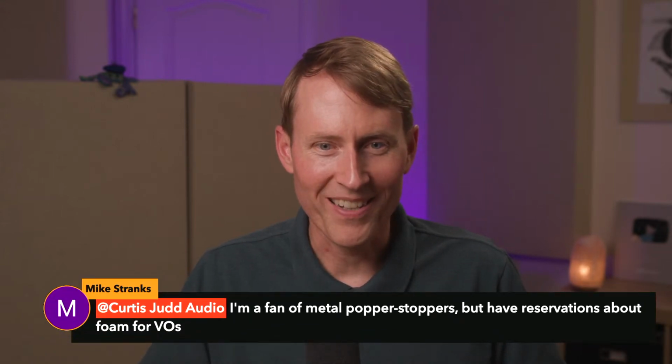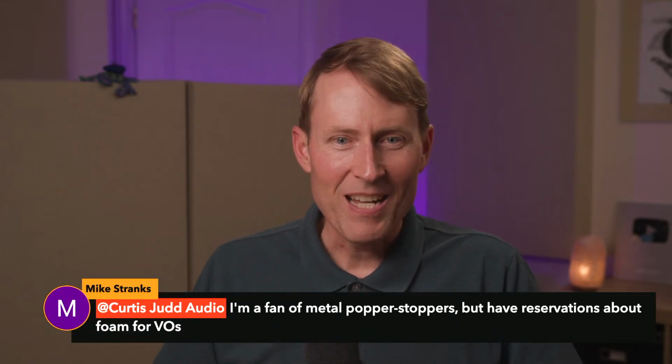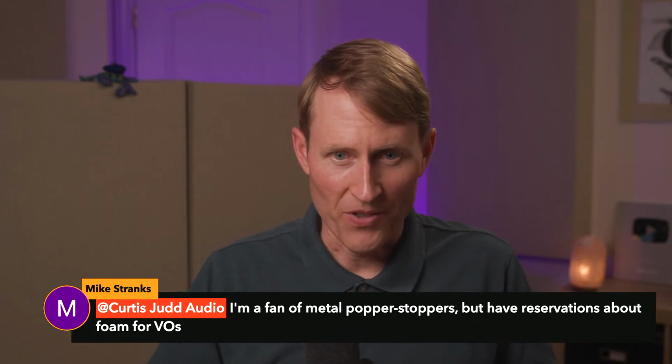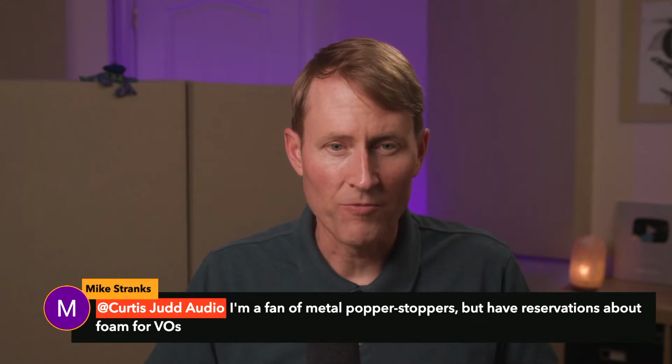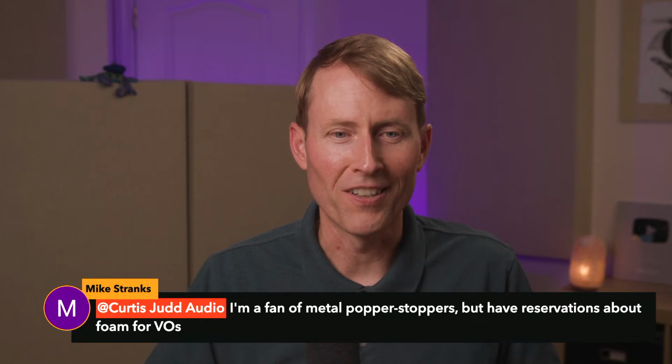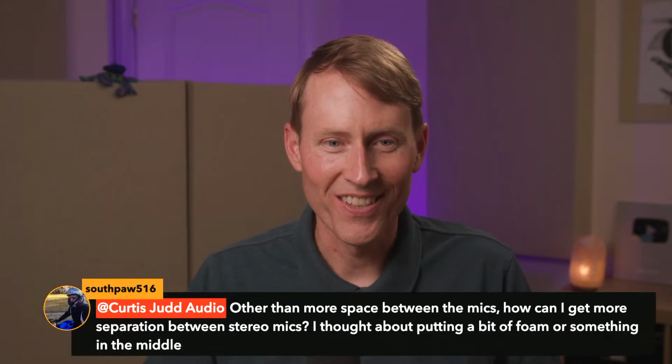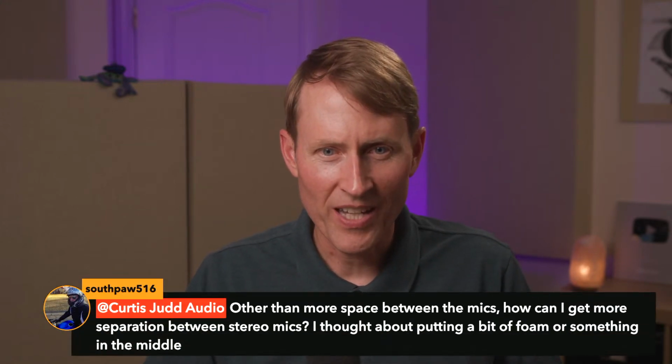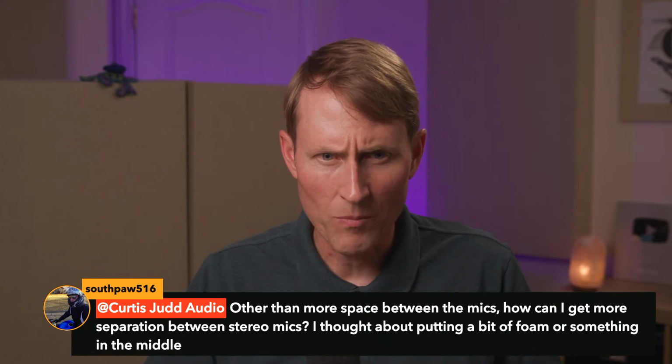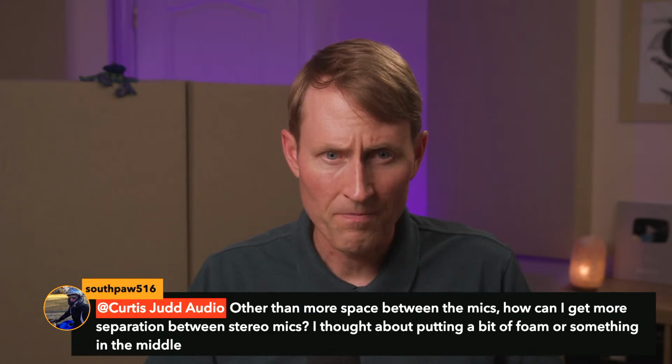I'm a fan of metal popper stoppers, but have reservations about foam for voiceovers. Very good. Fair point. Southpaw, other than more space between the mics, how can I get more separation between stereo mics? I thought about putting a bit of foam or something in the middle.